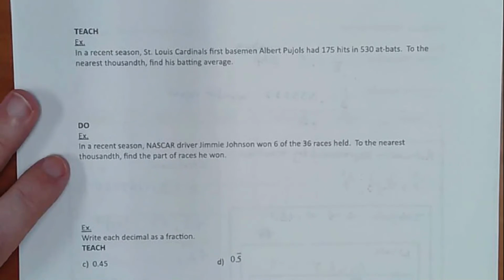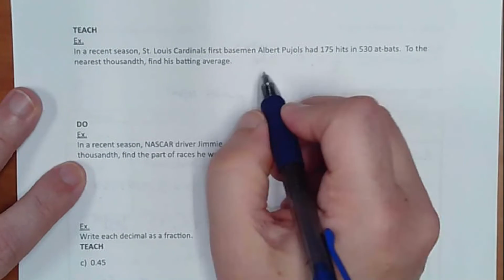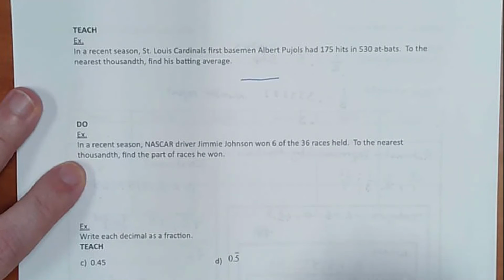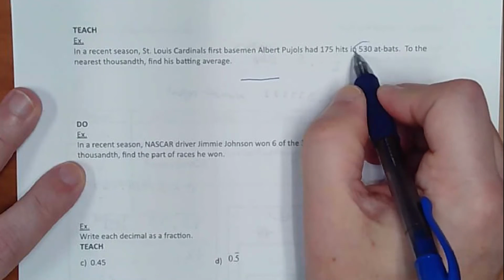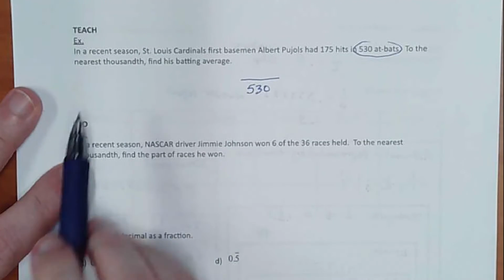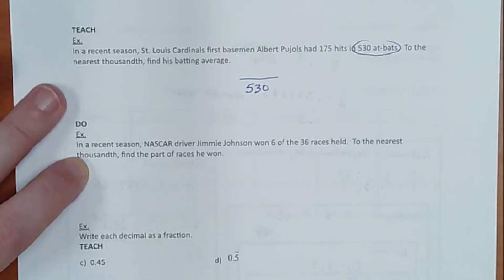We're going to do a word problem here. What we are looking for is to create a fraction of, the bottom of a fraction is always the total possible. So that's going to be this number here, 530. Suppose I should read it. In a recent season, St. Louis first baseman Albert Pujols had 175 hits and 530 at-bats. To the nearest thousandths, find his batting average.